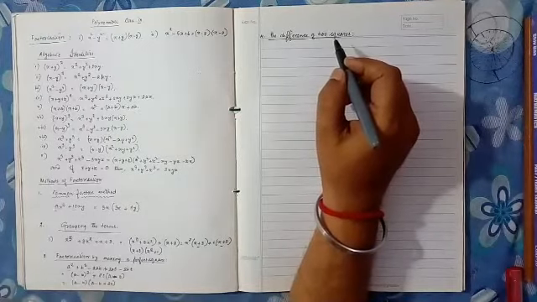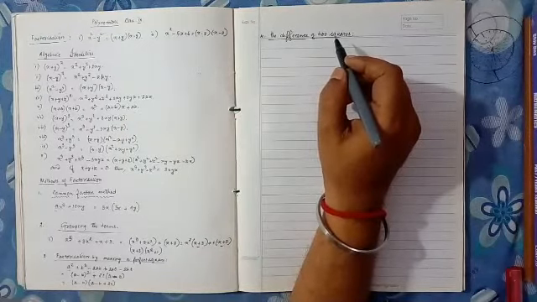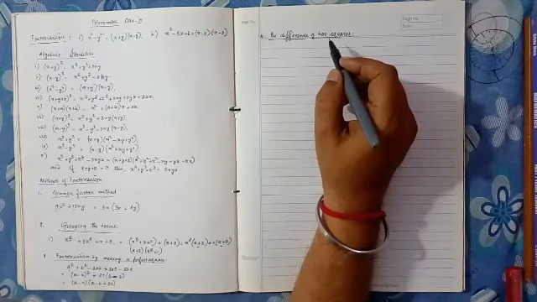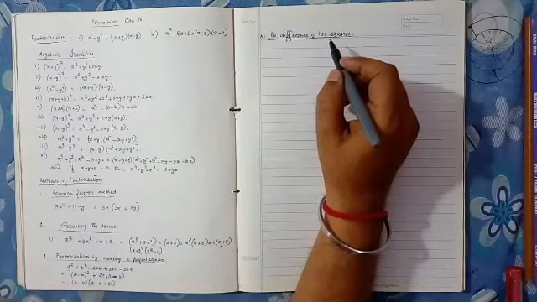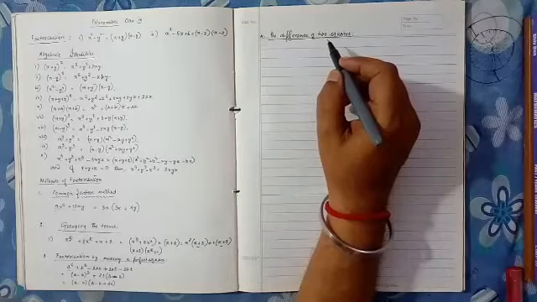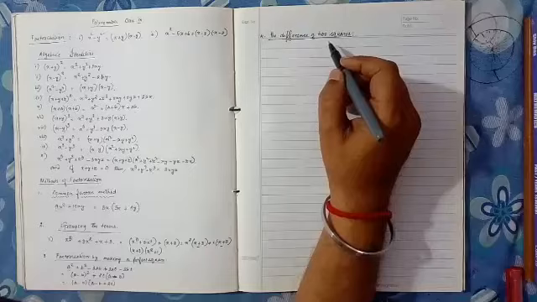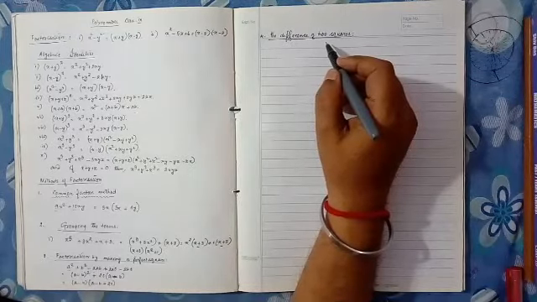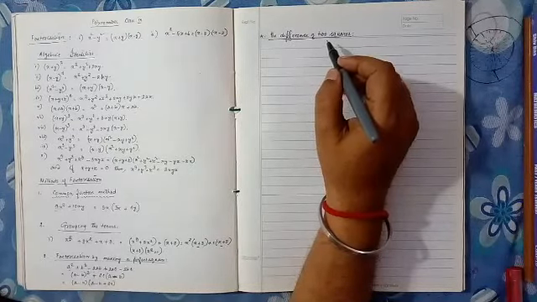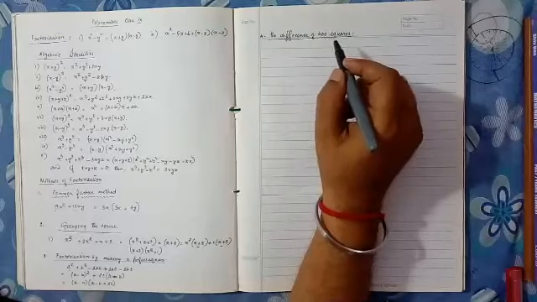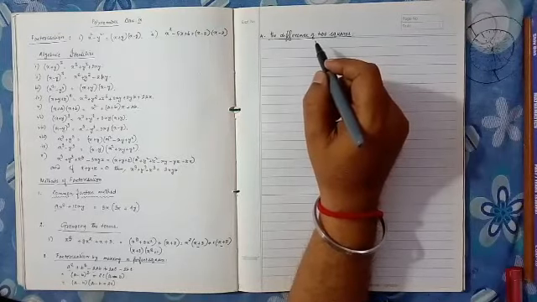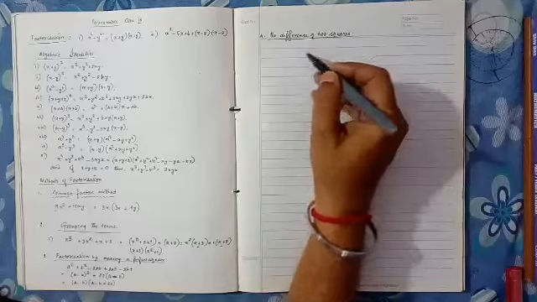Here we are going to use the identities x square minus y square is equal to x minus y into x plus y, or x plus y into x minus y. Okay, we are going to use that one.